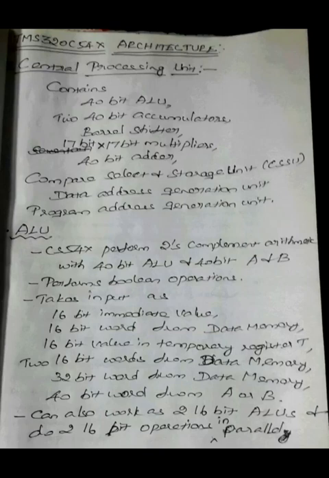ALU can get a 16-bit immediate value as the input, 16-bit data from the data memory, 16-bit data from the temporary register, or it can take two memory operands as 16-bit data from data memory, or it can get a 32-bit operand from data memory, or it can get 40-bit operands from the accumulator A or B.